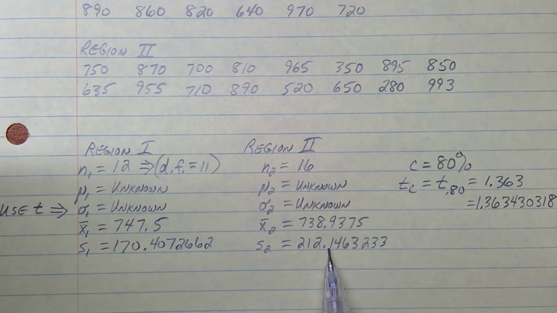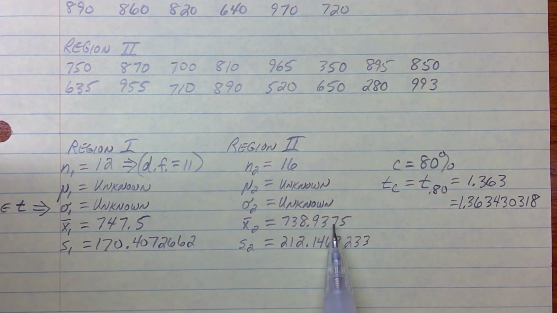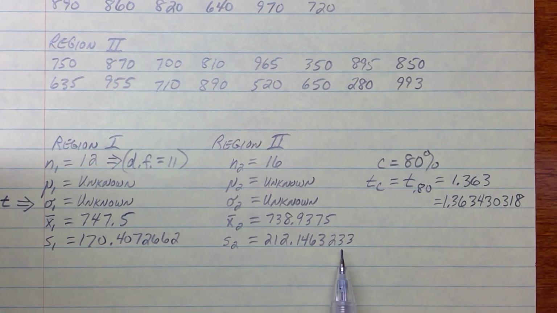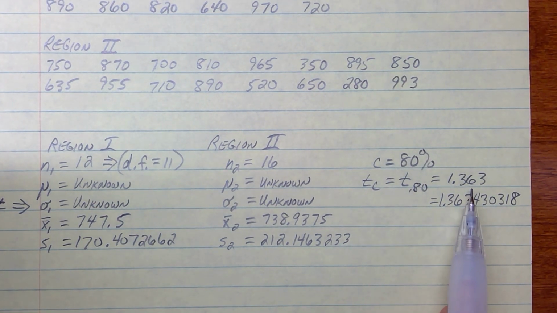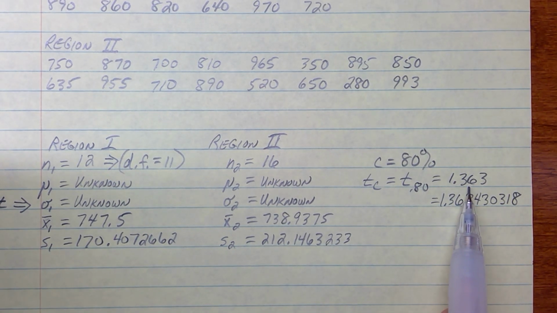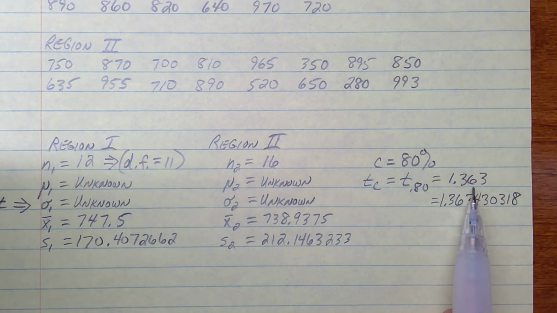Same thing over here. Use as many decimal places as your teacher tells you to, all right? But remember, more is better. The more you use, the closer your answer will be. And then finally, T off the table is 1.363. If you want to bracket in 80% of the curve, if you want to fence in 80% of the area in the middle, that's negative 1.363 to the left and 1.363 to the right.